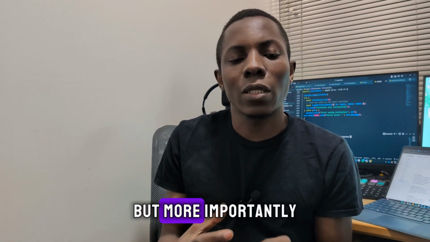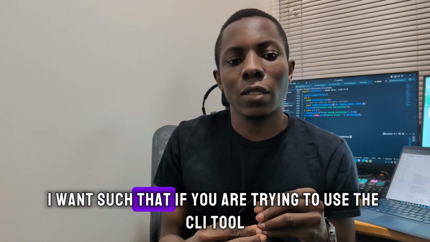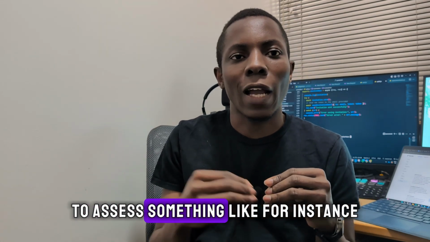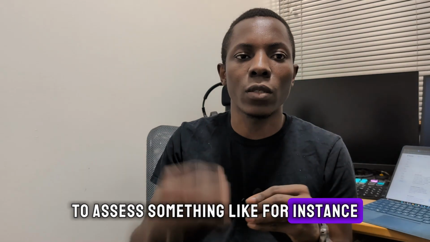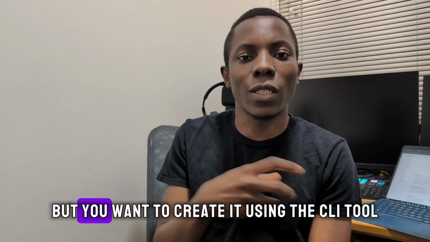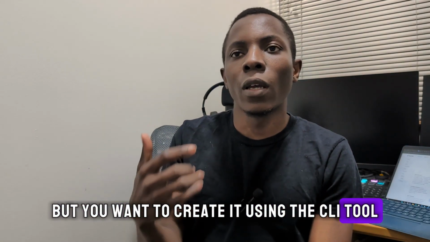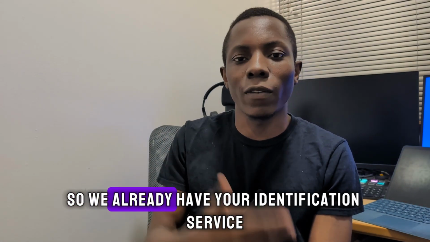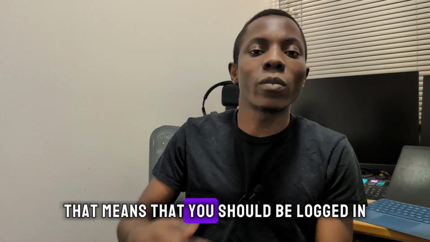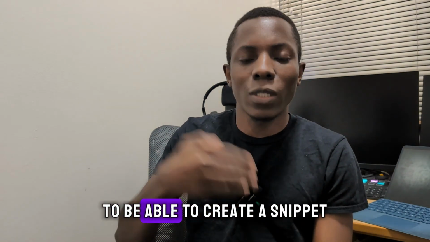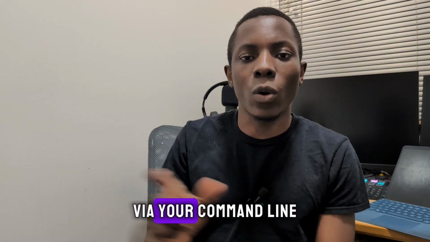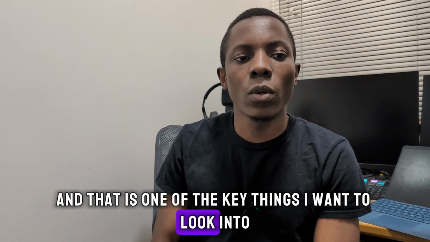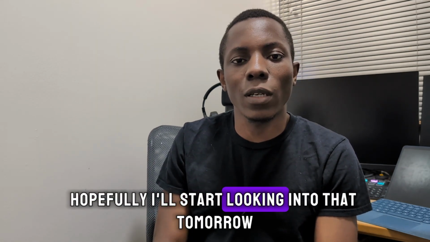But more importantly, I want it such that if you are trying to use the CLI tool to access something, for instance, you want to create a snippet using the CLI tool, I want you to first authenticate. So we already have the authentication service. That means you should be logged in to be able to create a snippet via your command line. And that is one of the key things I want to look into. Hopefully I'll start looking into that tomorrow.